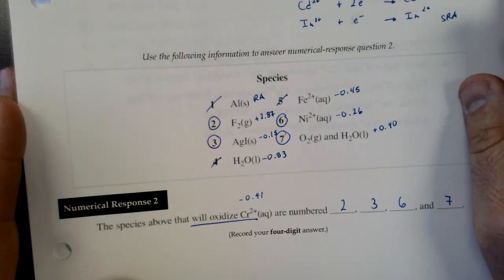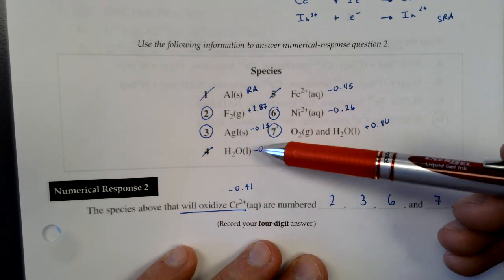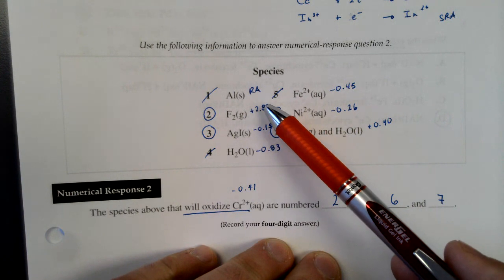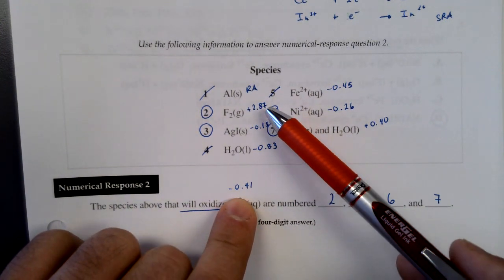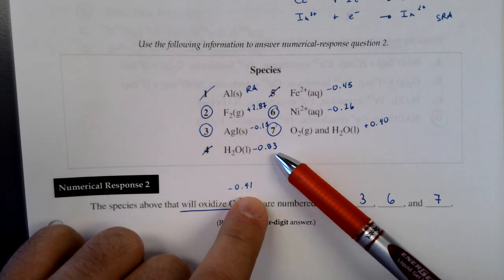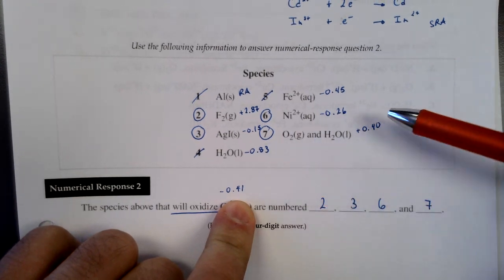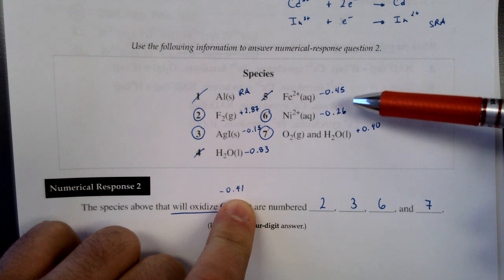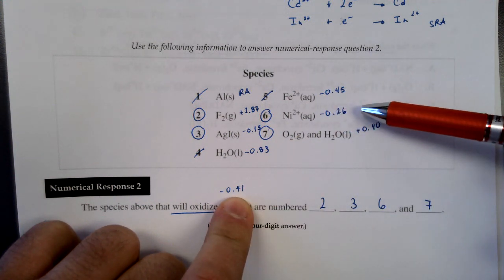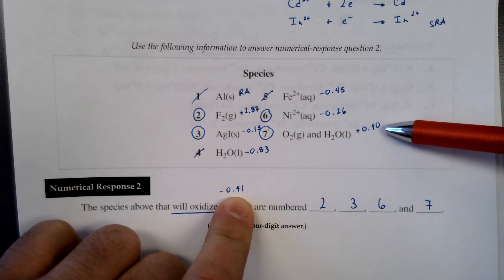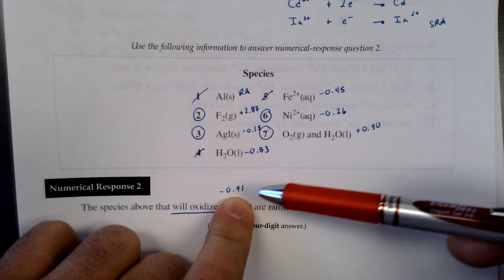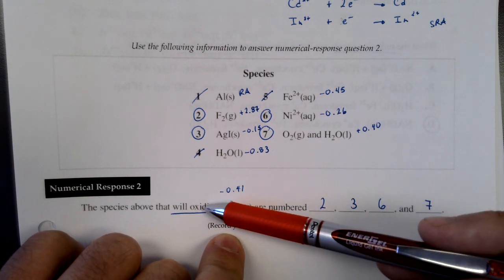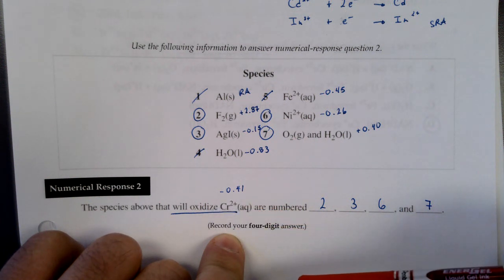And then all I did was I just recorded all of the potentials of the other ones. And you can see it's higher than negative 0.41, higher than negative 0.41, higher than negative 0.41, lower than negative 0.41, lower than negative 0.41, lower than negative 0.41, higher, and also higher. So any numbers that were higher than this species would be capable of oxidizing it.